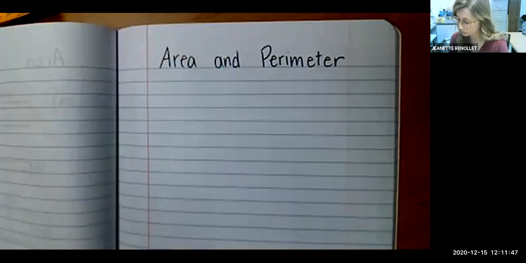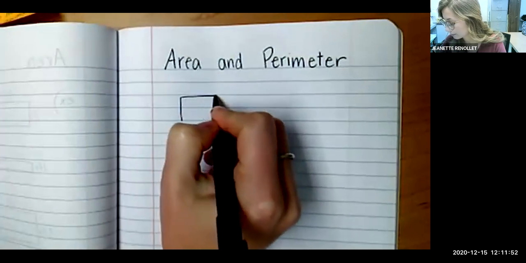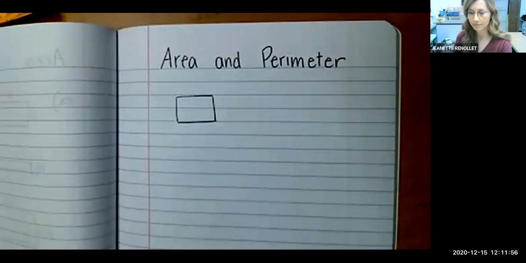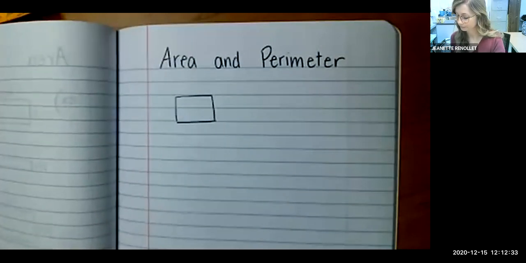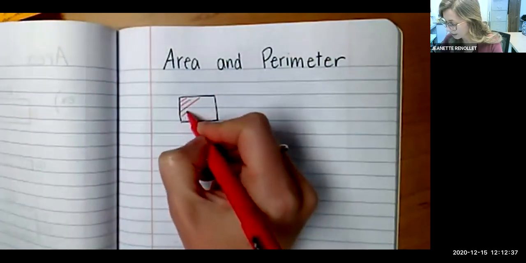I'm going to draw an example of a shape in my notes. We know that the area is the space inside.